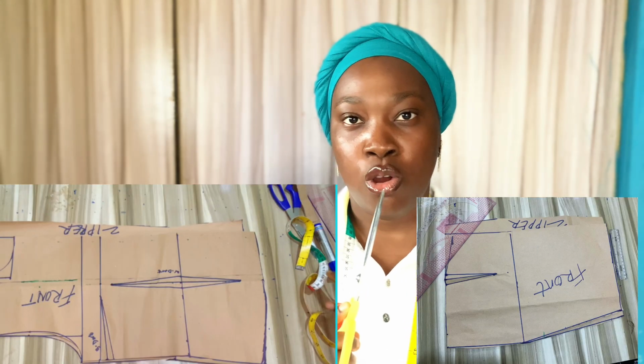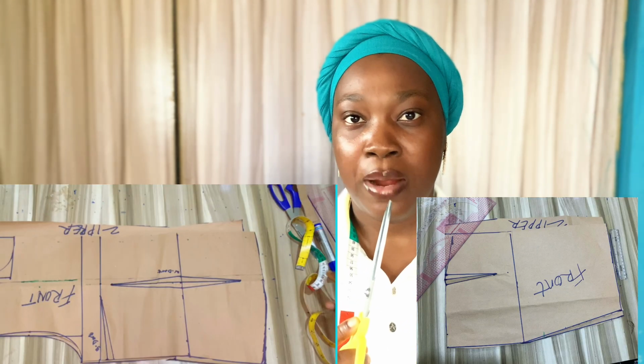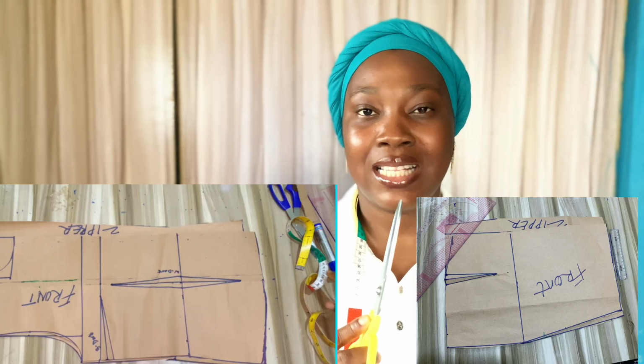The next one is pattern. When I started, actually I did not start with pattern, how to draft patterns, but as time went on, I learned how to make use of patterns. And patterns are just a guide on how you can cut your fabrics without making mistakes. Yes, patterns help you to notice mistakes early and correct them. It also helps you avoid wastage of fabrics. So that is what patterns are used for.